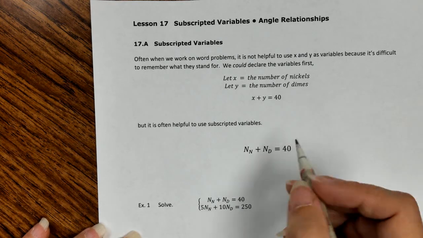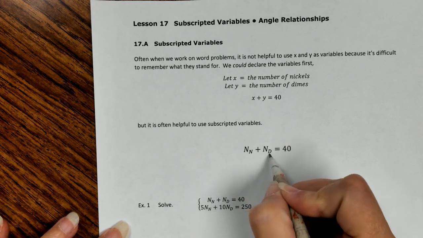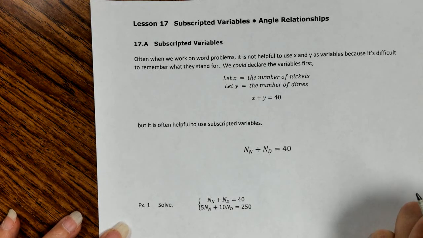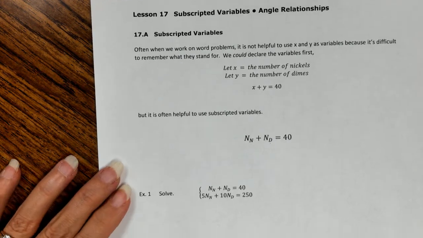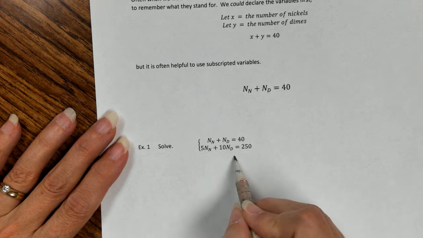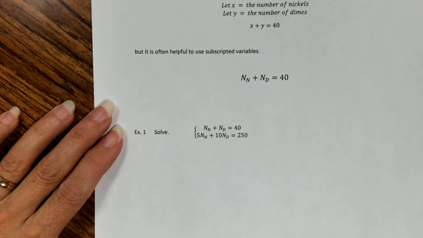It's more helpful often to use these subscripted variables. They are meaningful. Number of nickels, number of dimes. And whenever you're using formulas, in science and business applications, there are certain formulas where you just need to have those subscripted variables. So this is our chance to practice with those. Also, this particular thing is getting you ready for a kind of problem we're going to be doing later.